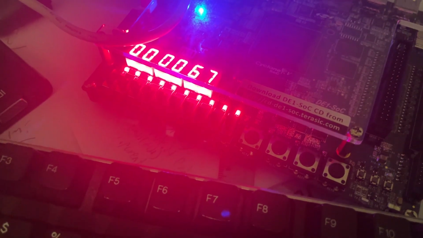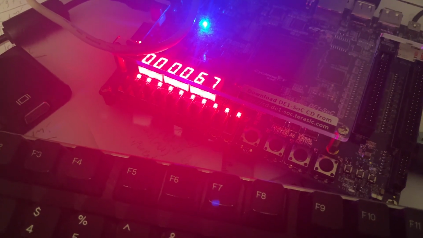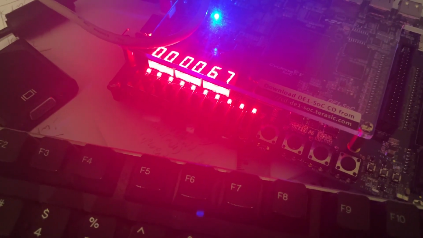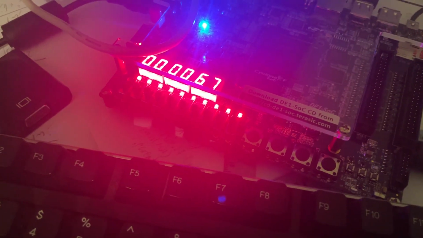That's the real bottleneck in this whole process. The way that could be done is by implementing some kind of on-chip memory in the FPGA and connecting it through the bus in Platform Designer, but I was having trouble doing that, so I ended up doing this.